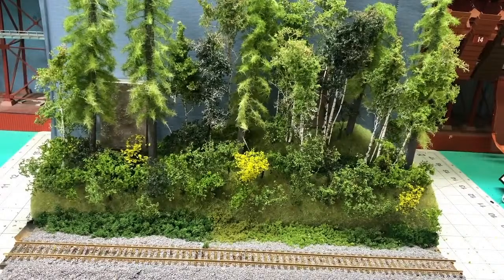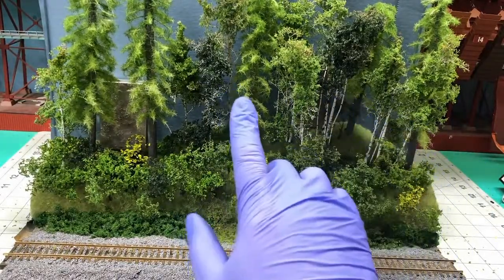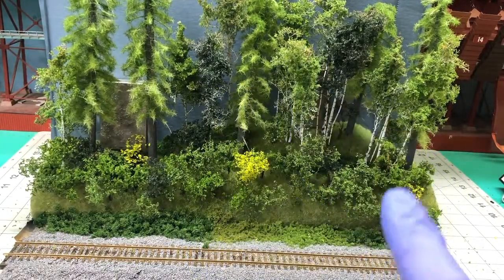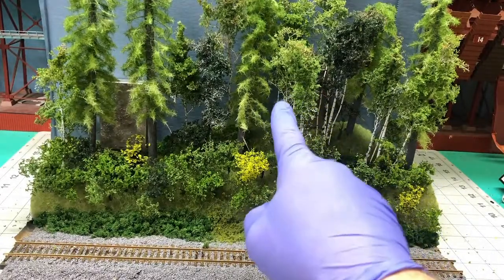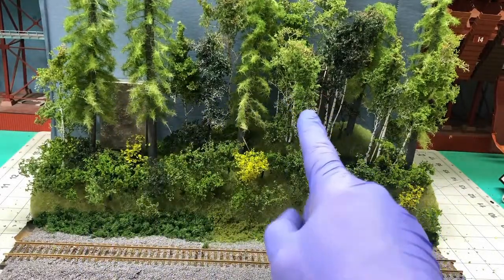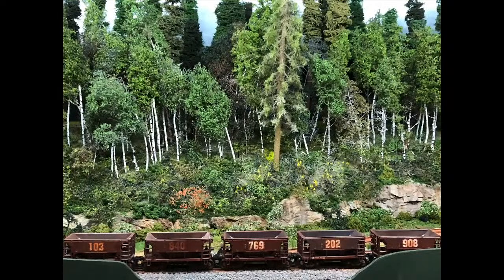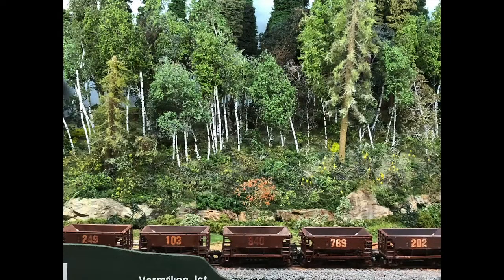Birch trees look great at this point, but there's one more problem to solve, and that's when you can look through your forest and see the sky backdrop. But I have a solution for this. Notice you cannot see through my forest. It is dark back there, and it looks like it goes on forever. But if I remove a piece of foam core that I painted black, you can then see the backdrop.